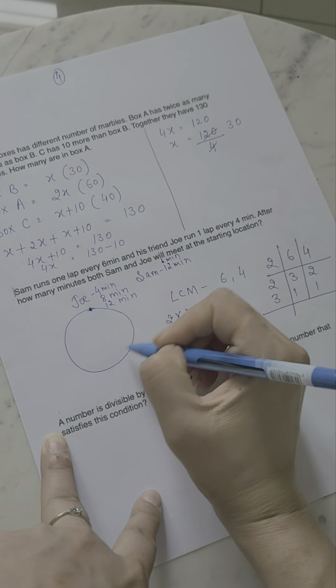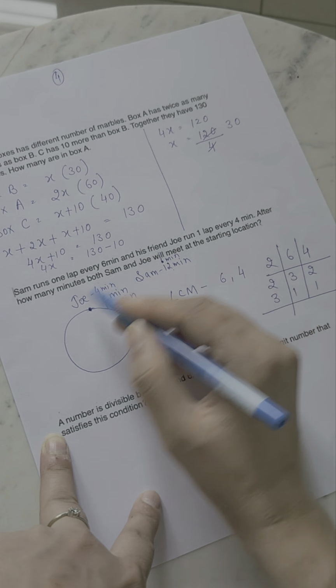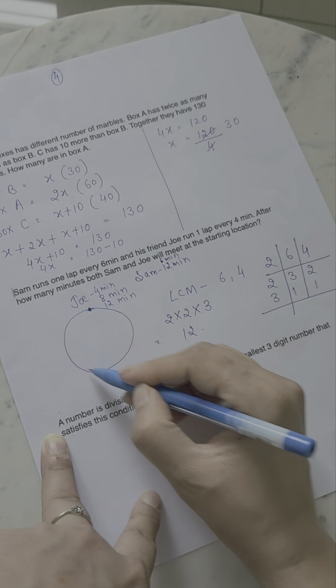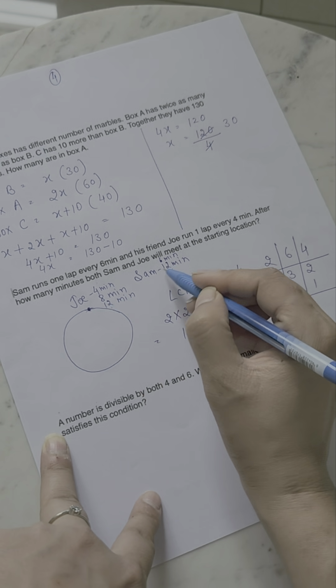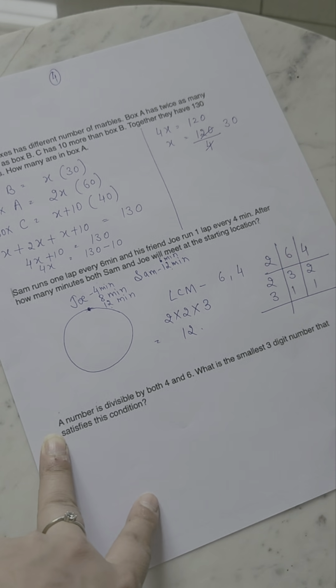Sam completes one circle in 6 minutes and the other circle in 12 minutes. Joe completes one in 4, the other one in 8, and the third circle in 12 minutes. So they both meet at this location in 12 minutes.